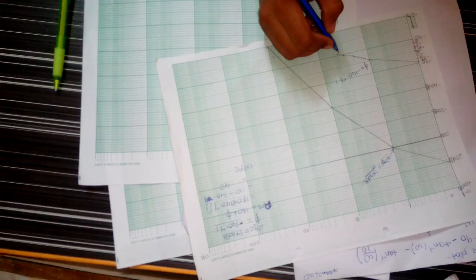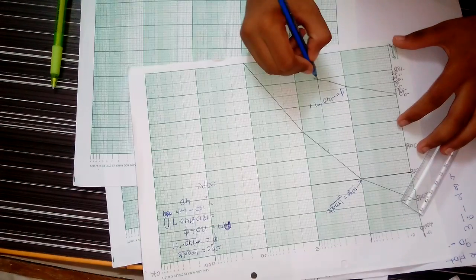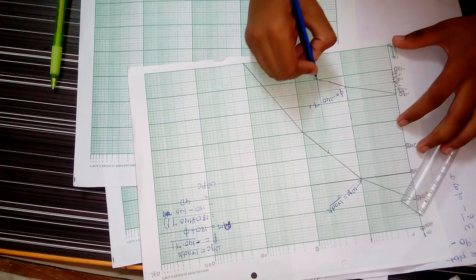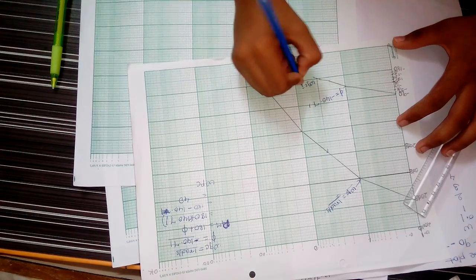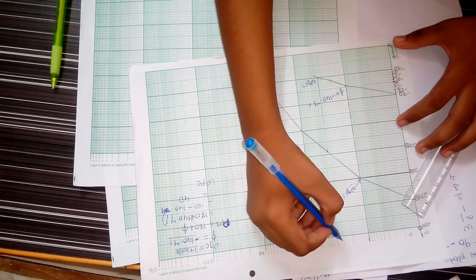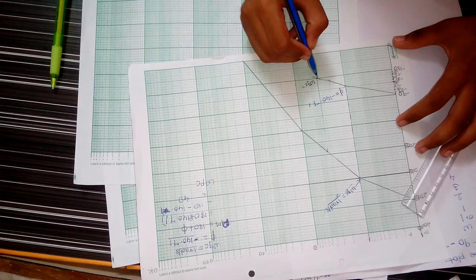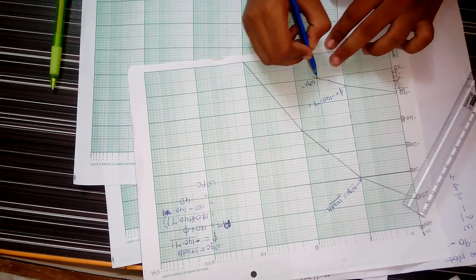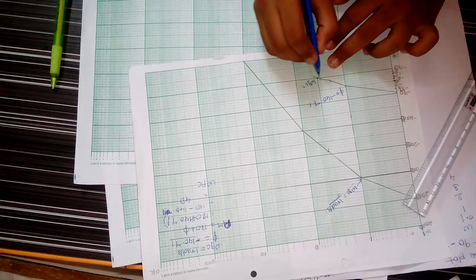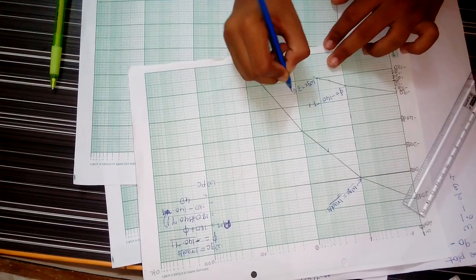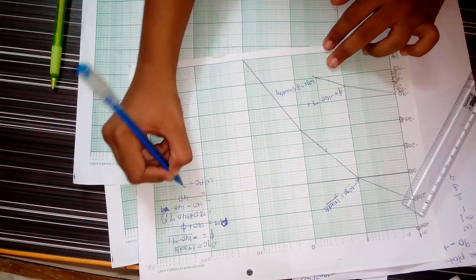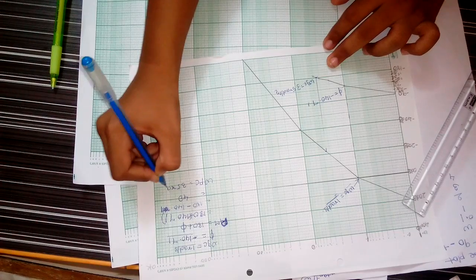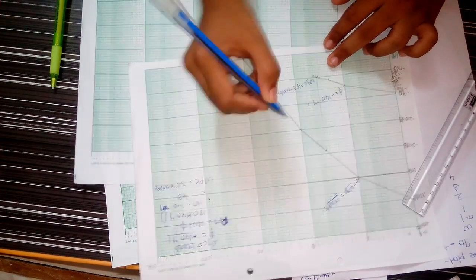Consider this line, you have to take one point which is coinciding at 180 degrees. So what is the value of omega when your phase plot is coinciding with 180 degrees? It is something about 3.5 radians per second. Alright. So omega PC equals 3.5 radians per second.